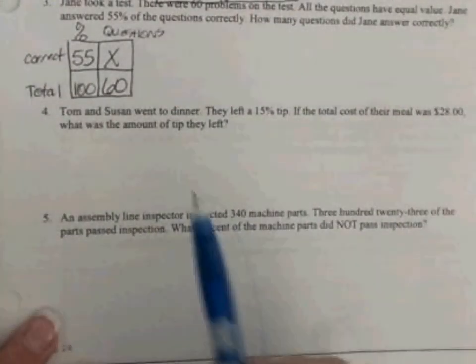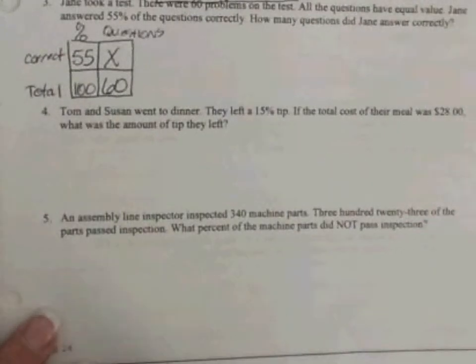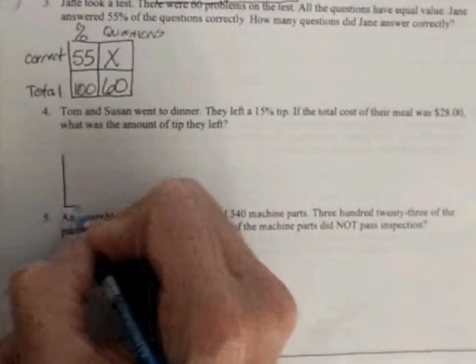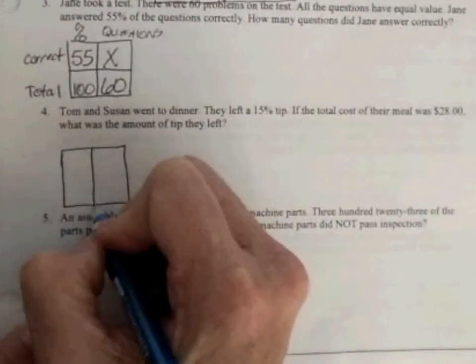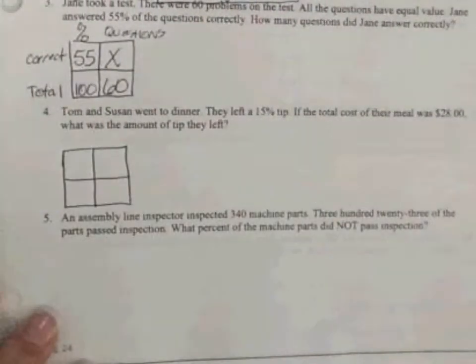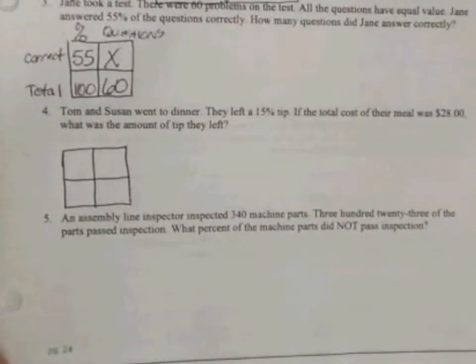Tom and Susan went to dinner. They left a 15% tip. If the total cost of their meal was $28, what is the amount of tip they left? Okay, so this is no longer a question, right? It's not about tests and questions.